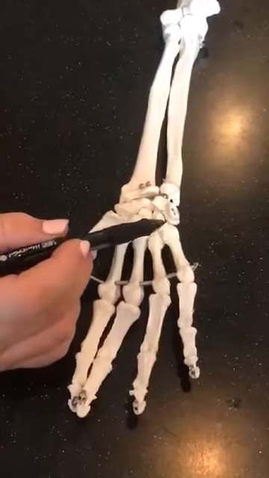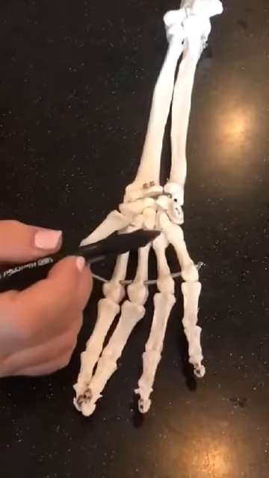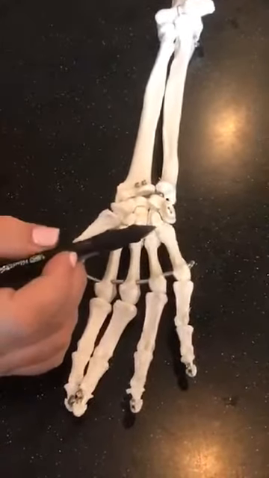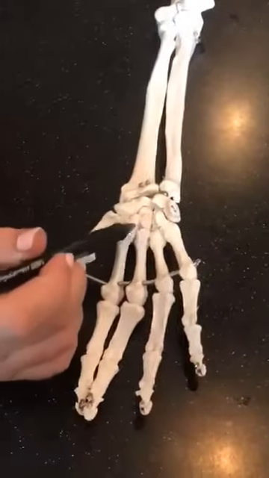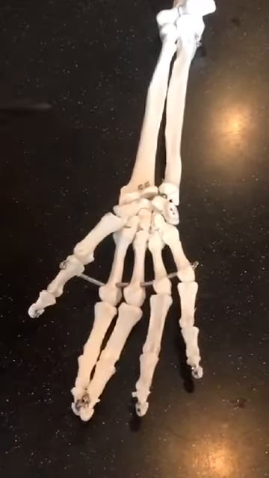Now the joints between the carpals and the metacarpals are called the carpometacarpals, or the CMCs. So there's the fifth CMC, the fourth CMC, the third CMC, and the first CMC.